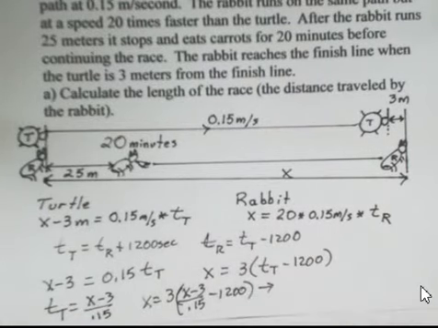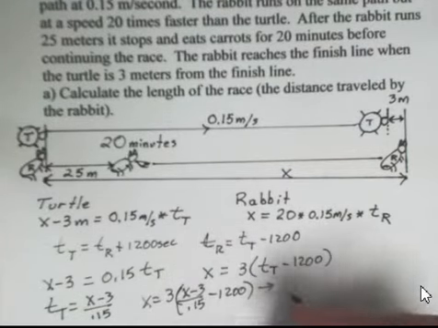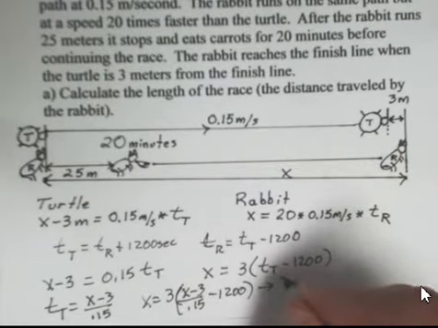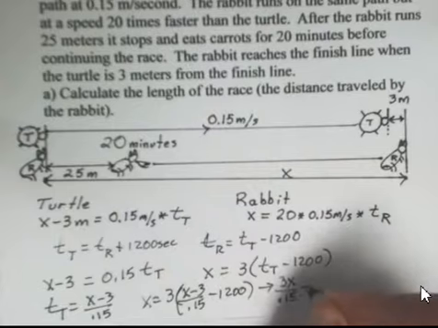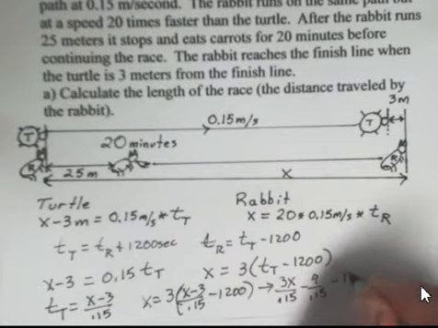So we're going to process the parentheses just a little bit here. I'm going to multiply by 3. I'm going to distribute the 3 through here, and it has to multiply on everything in the numerators. So this becomes 3x over 0.15 minus 9 over 0.15 minus 1200 times 3. I'm going to go ahead and write the 3600.